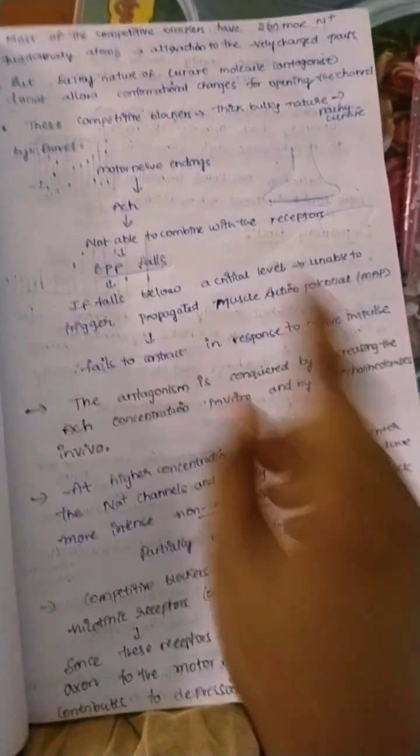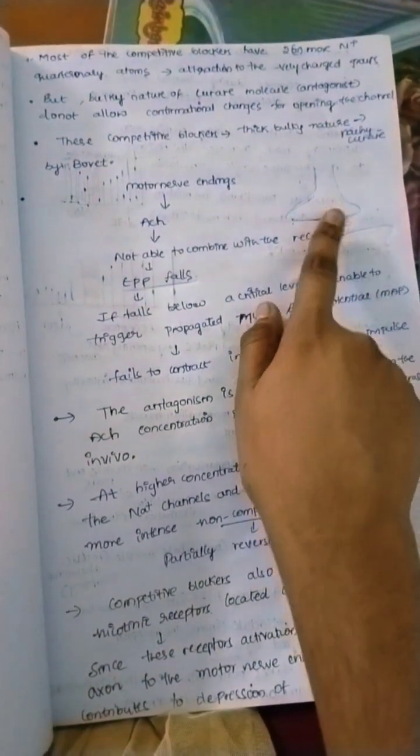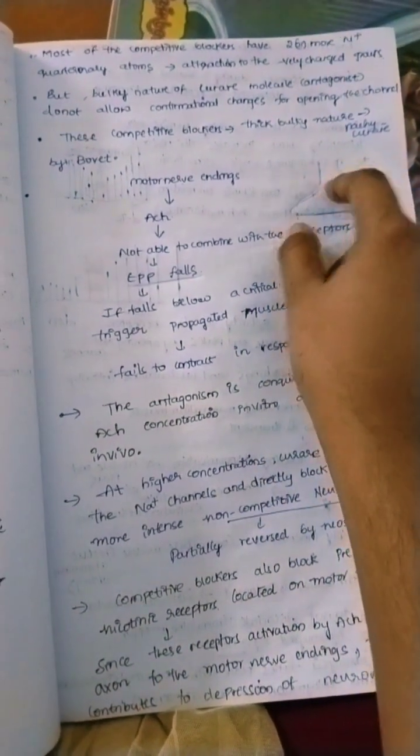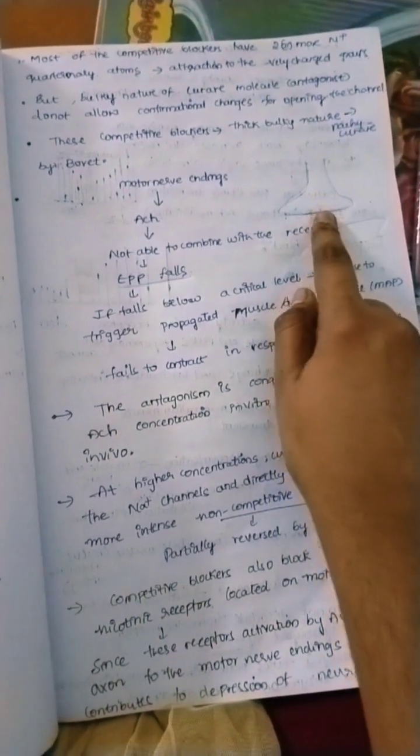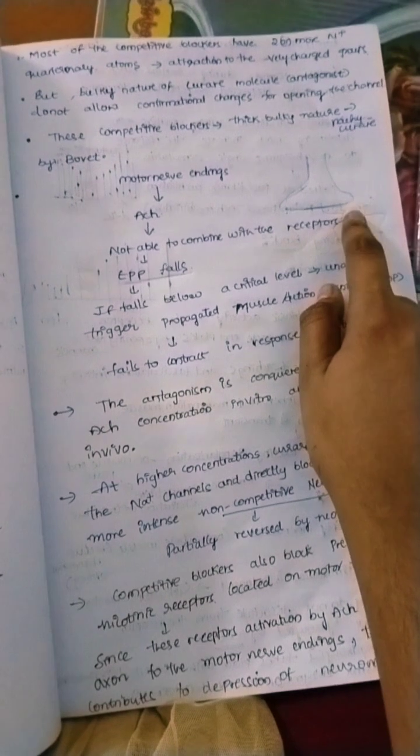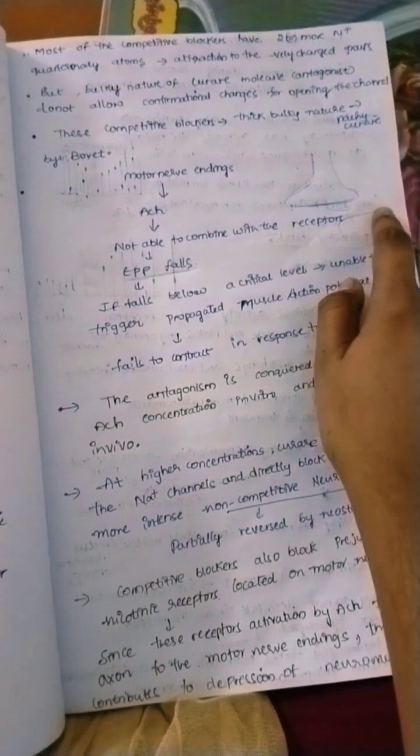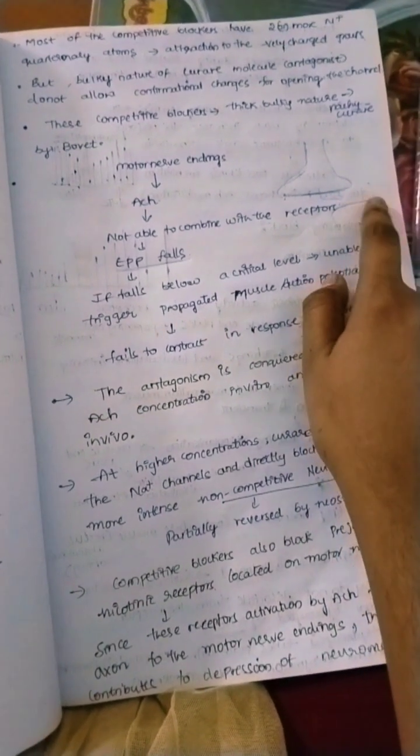Before we understand this, this is normal, no? Presynaptic, postsynaptic. Presynaptically, the synaptic vesicles fuse with the presynaptic membrane, and acetylcholine is released into the synaptic cleft and binds to the receptors present on the post-junctional membrane.